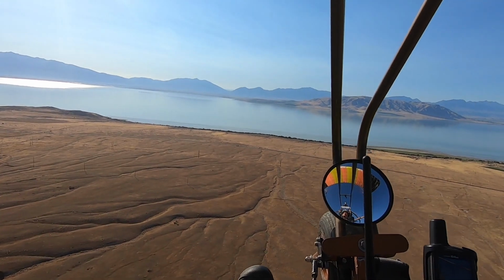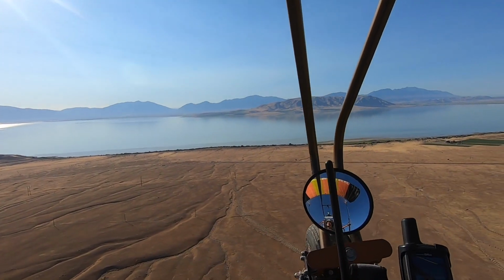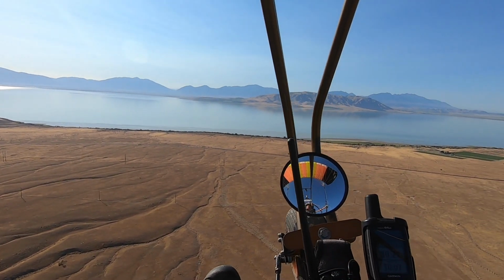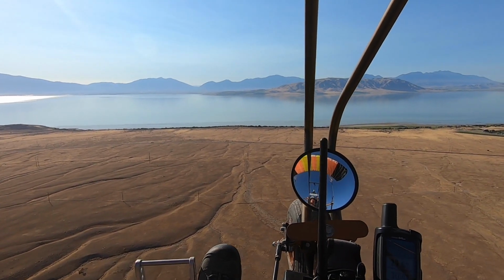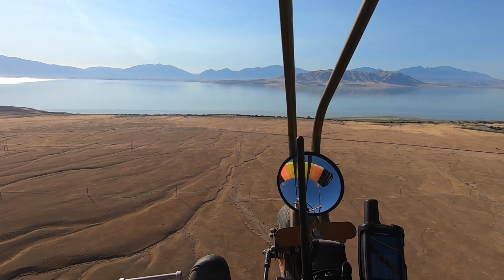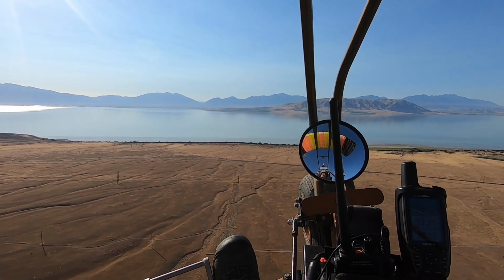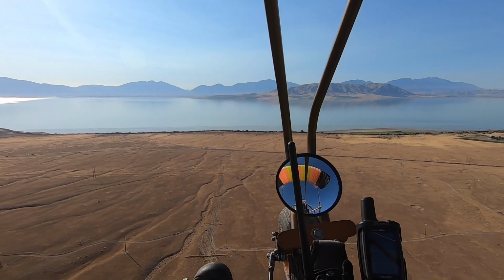Continuing to fly out over that alluvial fan, you can see how the material has spread out wider and wider as it's gotten farther and farther away from the mountain. And now there are new erosional channels being cut through that material as even it is carried away, eventually going to fill up Utah Lake.